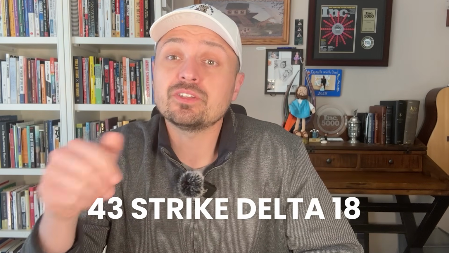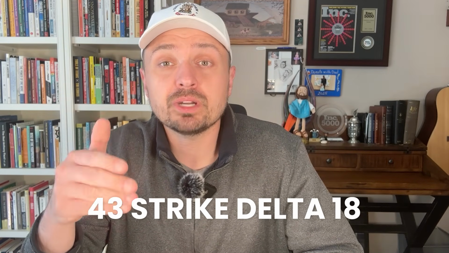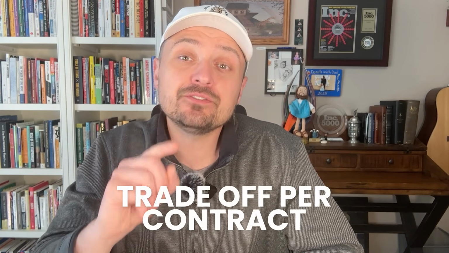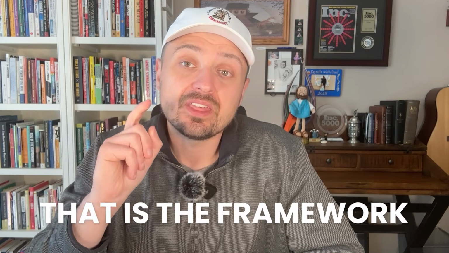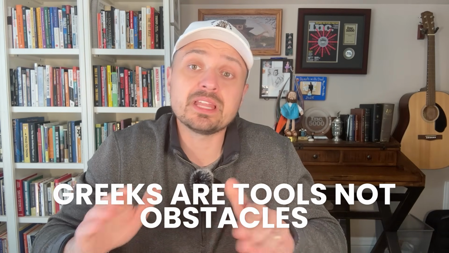The 43 put has a delta of 18 and a theta of 4 cents per day, priced at 55 cents. You're comparing a 28% assignment probability, paying $95 per contract, against an 18% probability, paying $55 per contract. The $45 strike gives you 10 points more risk in exchange for $40 more premium and 2 cents more daily time decay. That's the decision framework. No volatility surface modeling, just how safe is this strike and how much am I earning per day to actually hold it. The Greeks are tools, not obstacles.